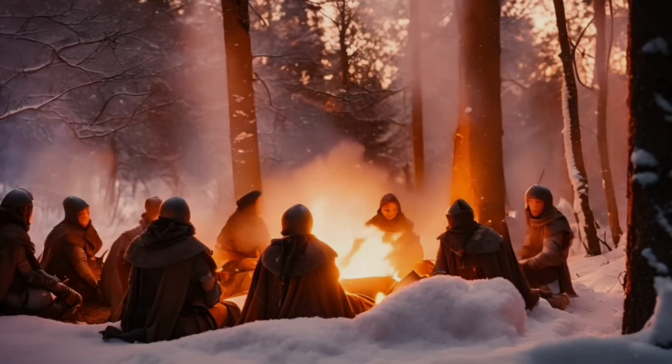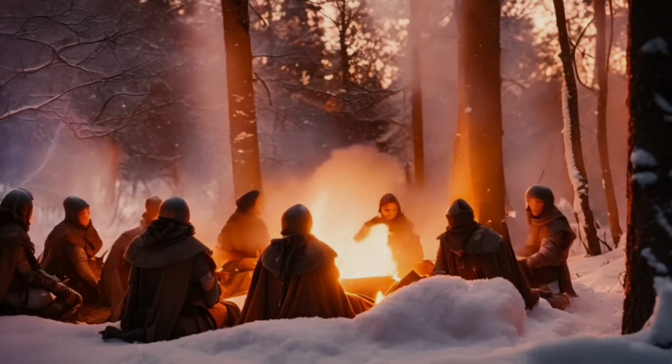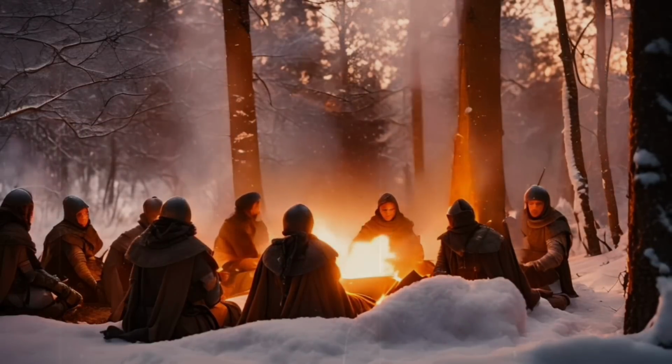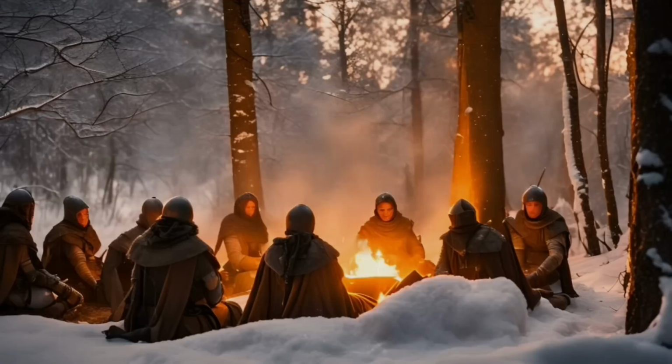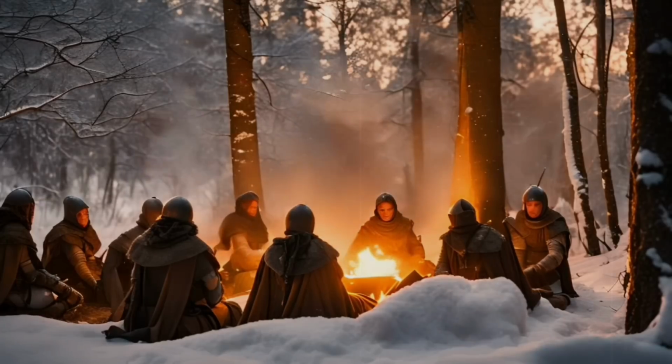Belisarius' victories further fueled Justinian's ambition. Byzantine armies conquered a vast territory stretching as far as Morocco. These conquests made the Byzantine Empire the most powerful state in the Mediterranean.